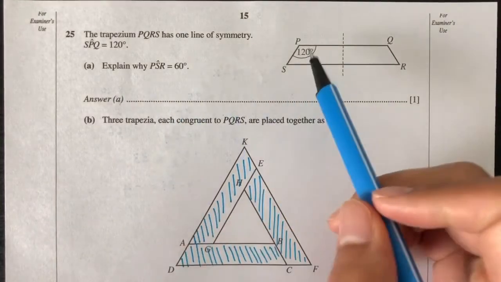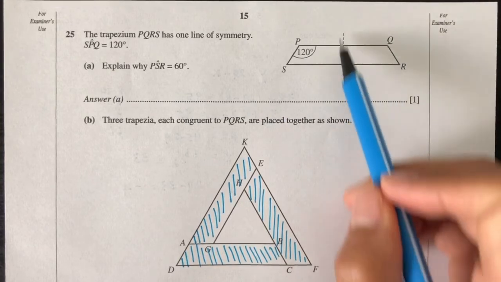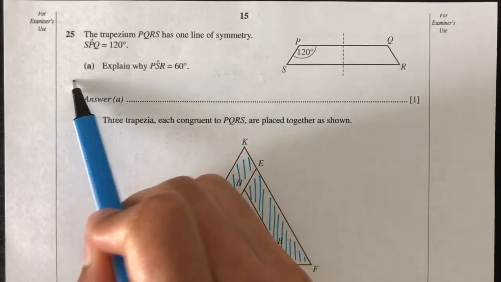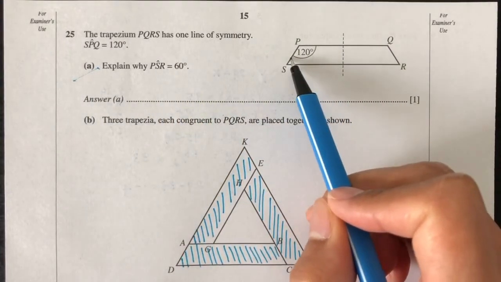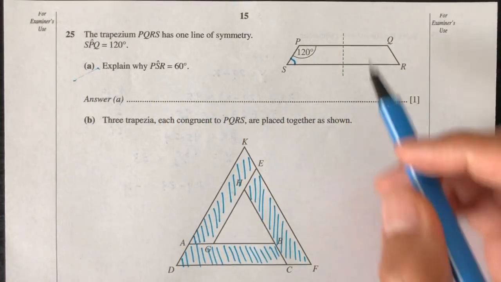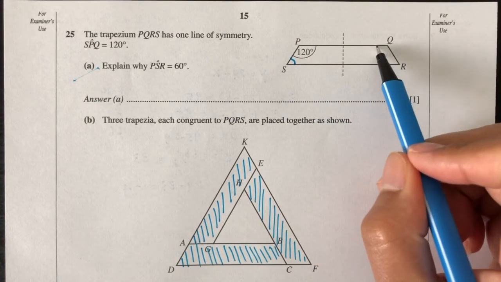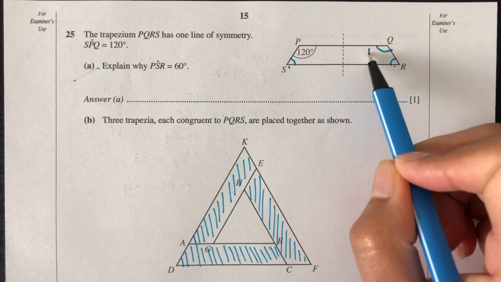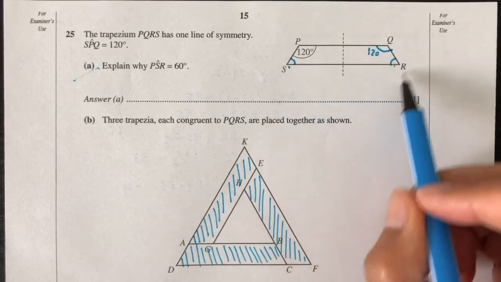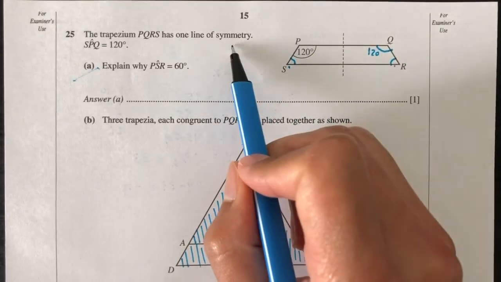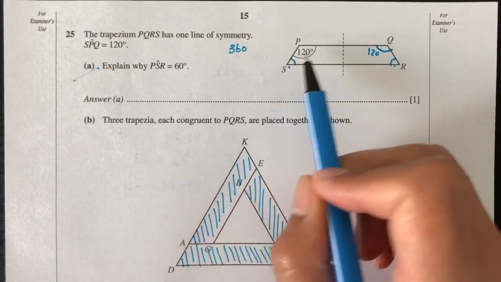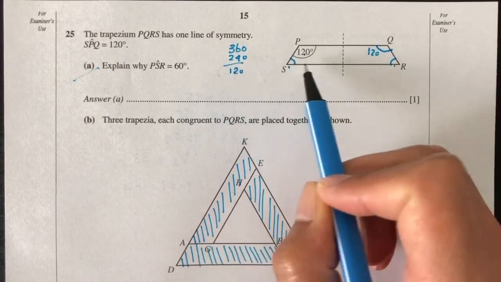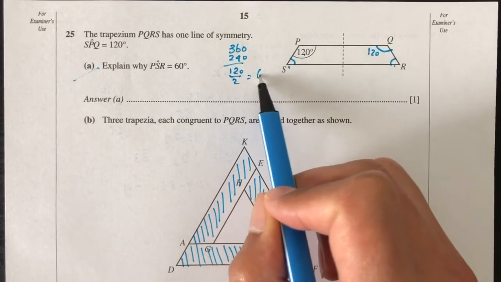Question 35. A trapezium PQRS is here, and has one line of symmetry in the middle. Now SPQ is 120. Explain why PSR is 60. So pretty easy. If this is the line of symmetry, this is also 120, and this angle is equal to this angle. So write 120 here. What is the sum of all the angles of this trapezium? It has to be 360. So minus this, this is 240, equal to 120 for these two, divide by 2, that will be 60.